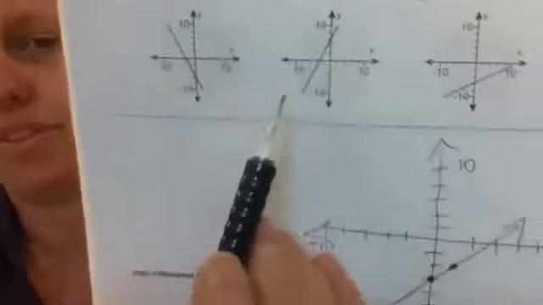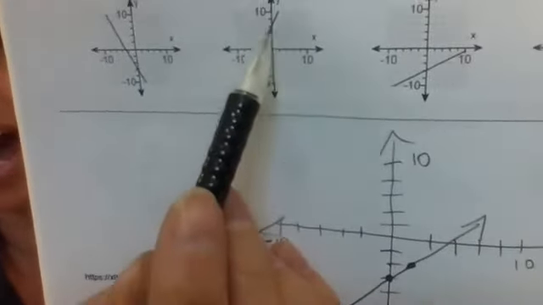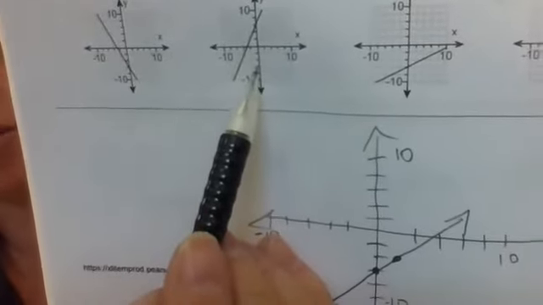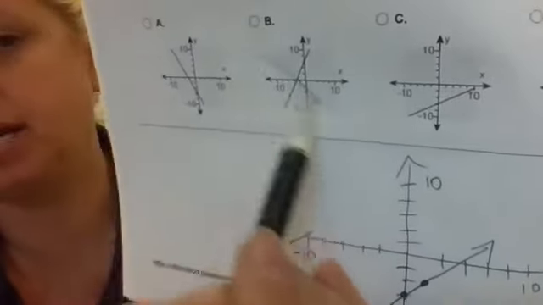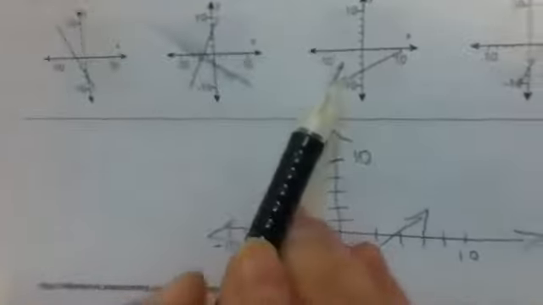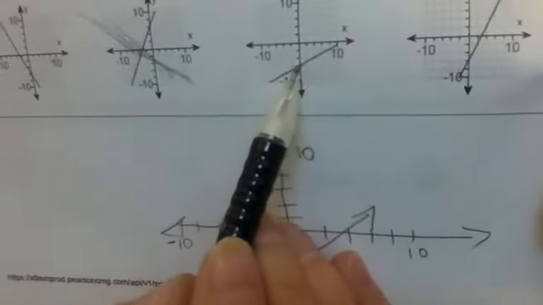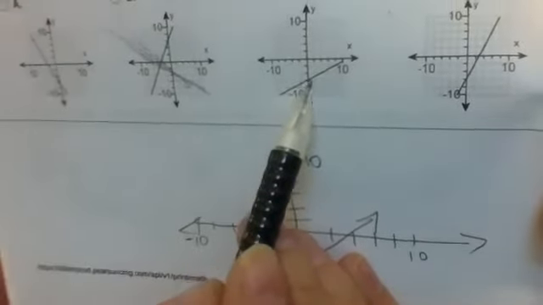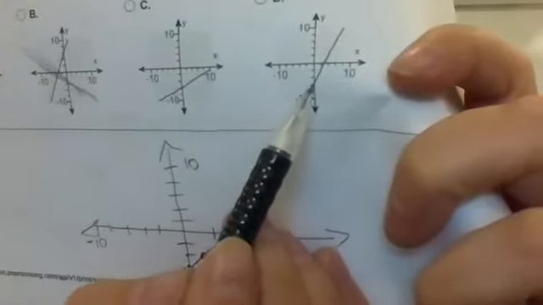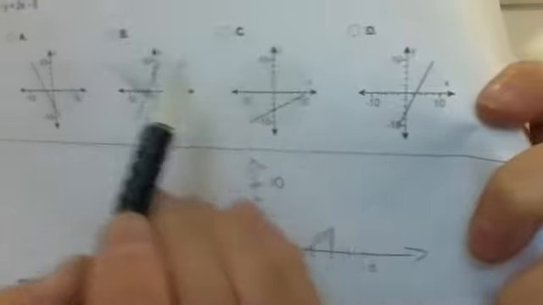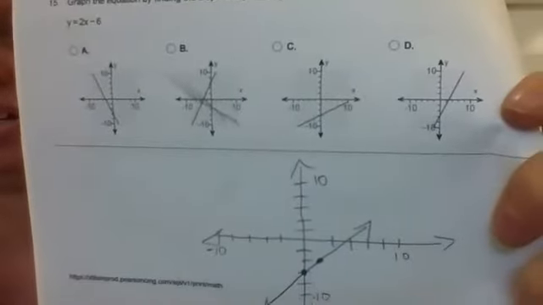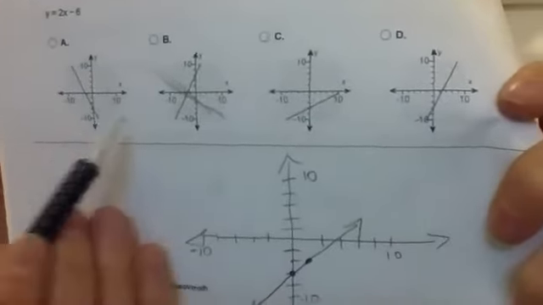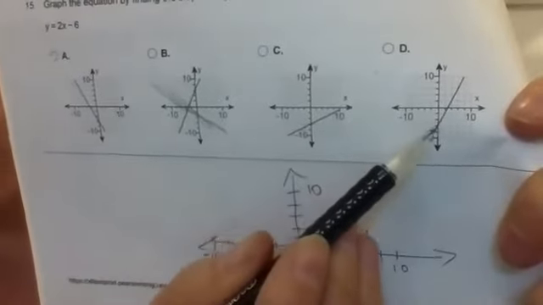So that one's good. But look, here's my y-axis. It needs to be crossing through right here, which means it's not B. This one, it does look like that one's crossing through at -6. So that one's good. And this one's good. So it didn't help us a lot, but we know it's not B.